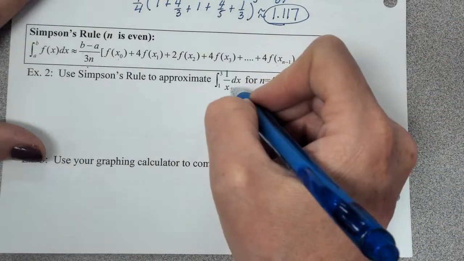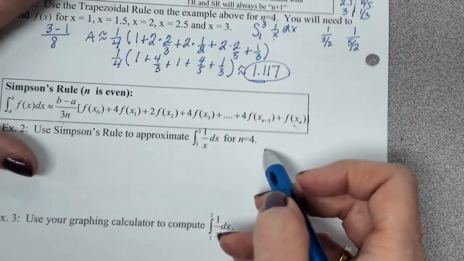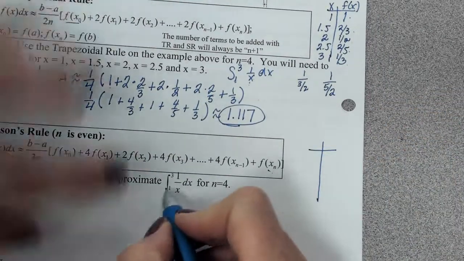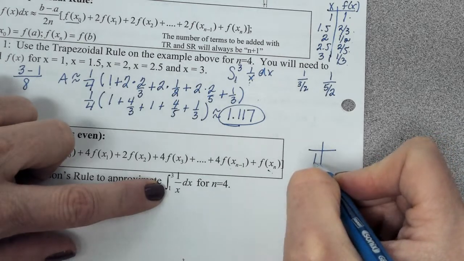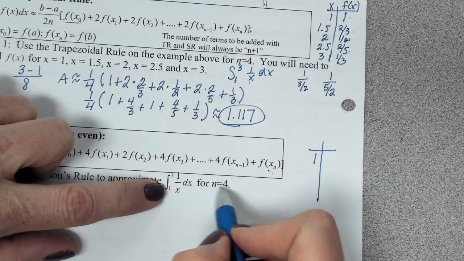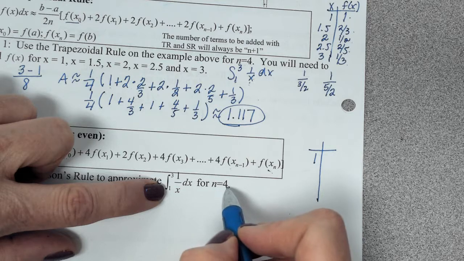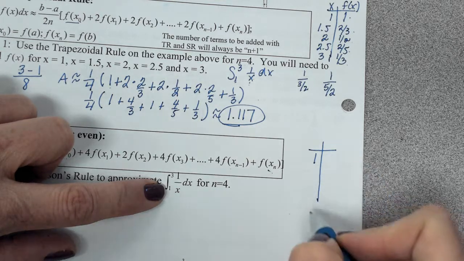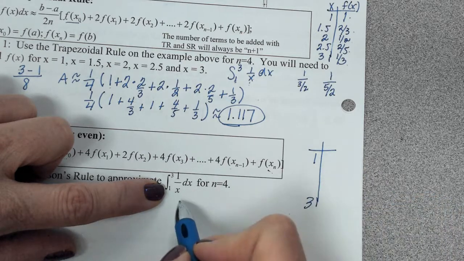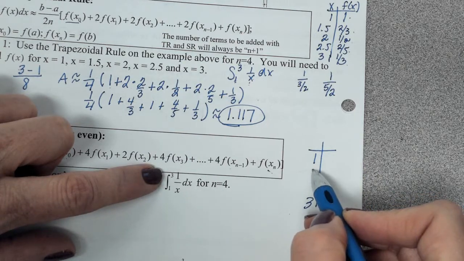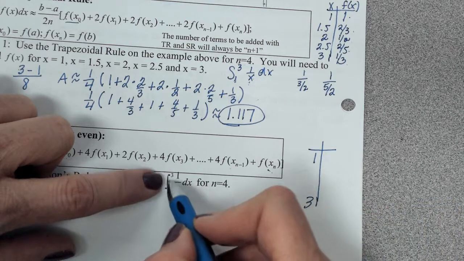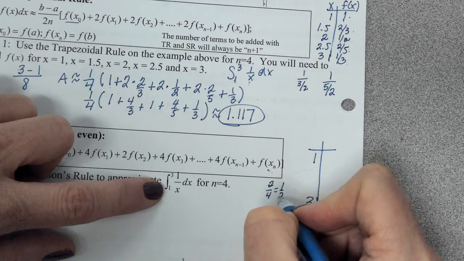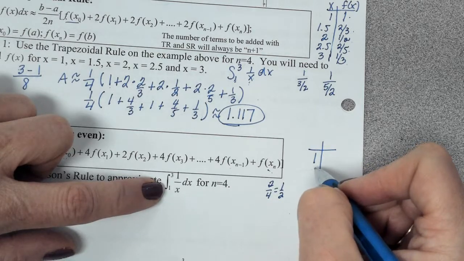I'm still doing this for the same problem. N is still 4. I have to start at 1. I have to have a total of n being 4, which means I need 4 additional spots added onto this, and I have to end at 3. So if I need an additional 4 on top of the 1, I can do 3 minus 1 is 2, divided by 4 is 1/2. That's how I can figure out what my intervals are.